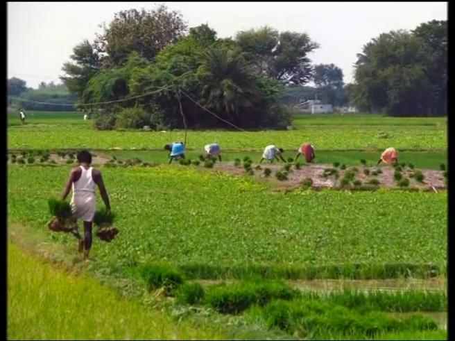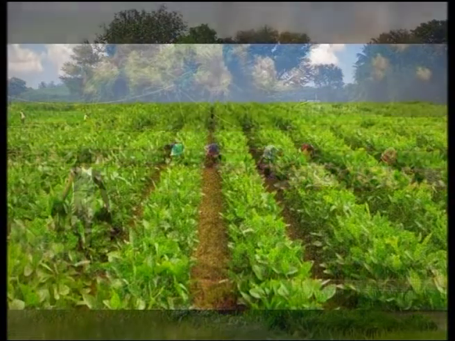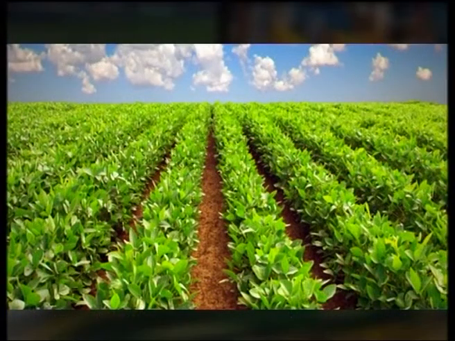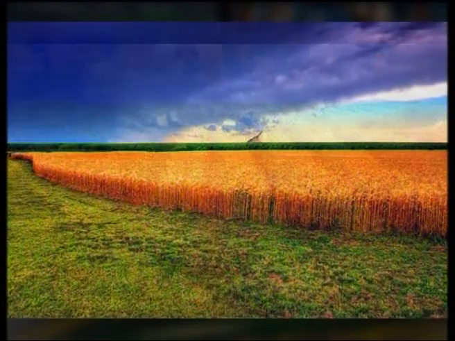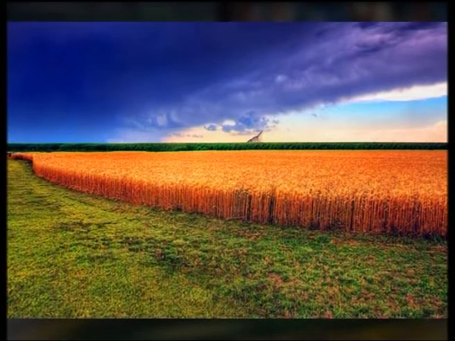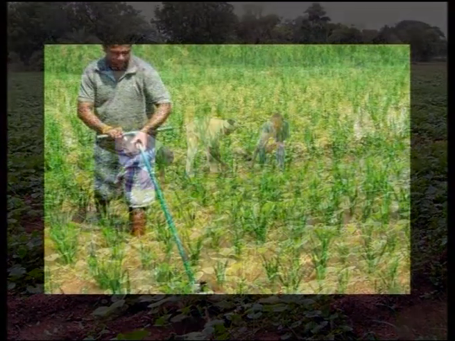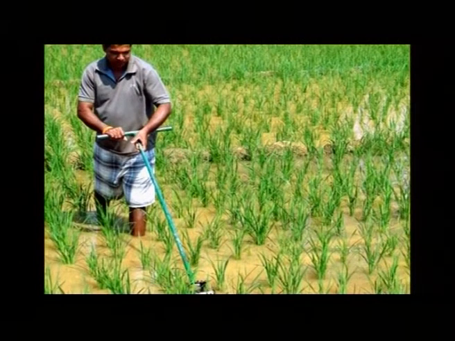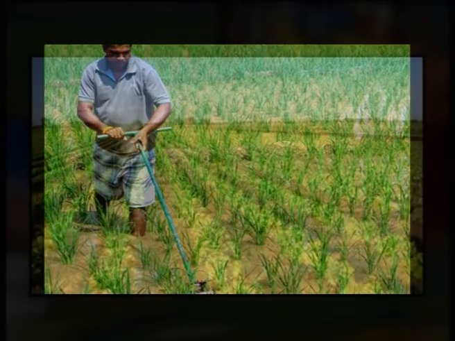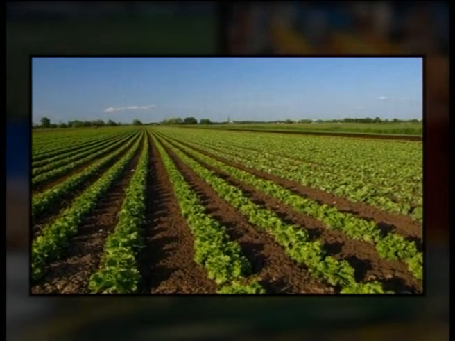So when we talk about cropping pattern, we want to see how much of land is under various crops. If we use more for a particular activity, we have lesser for the others, and therefore cropping pattern becomes very important. So let us try to understand the factors that govern cropping pattern. Secondly, how cropping pattern is changing, how it is evolving in the country.